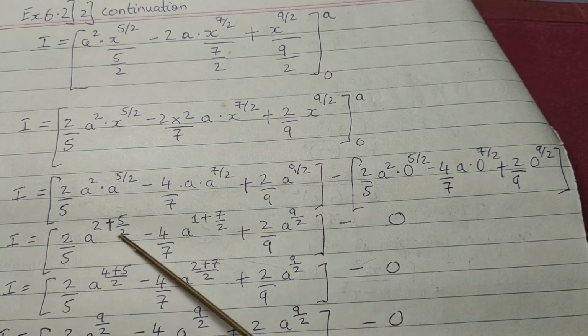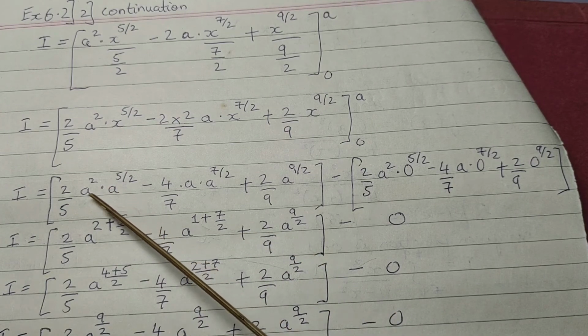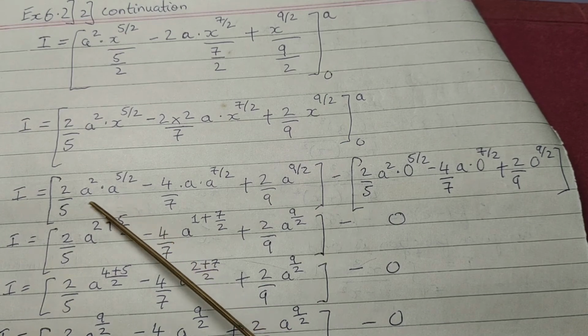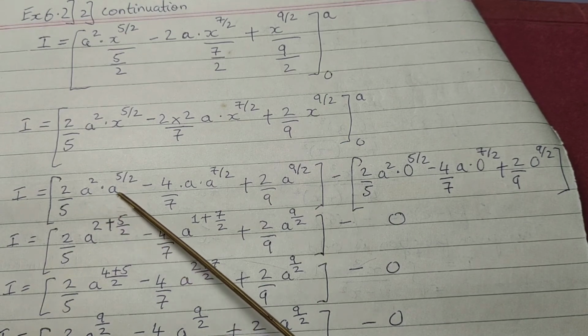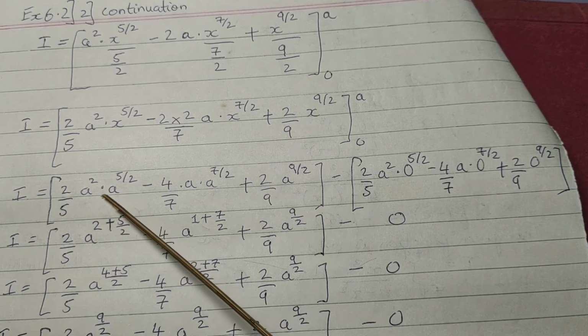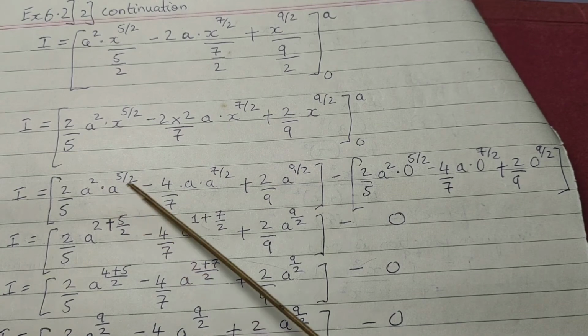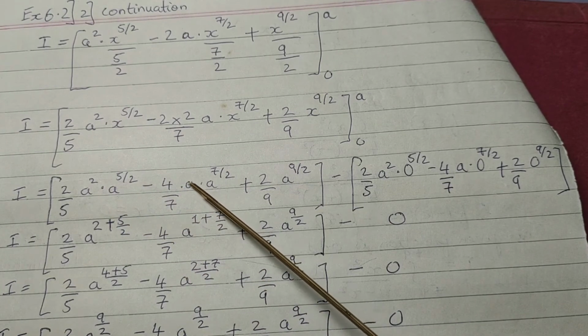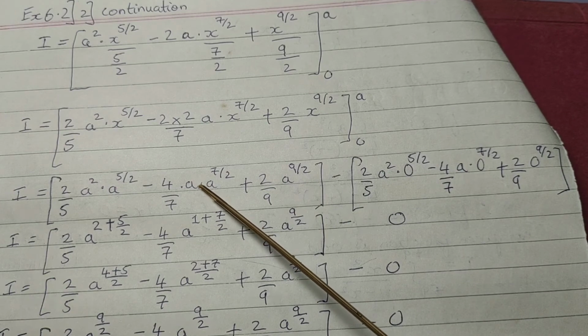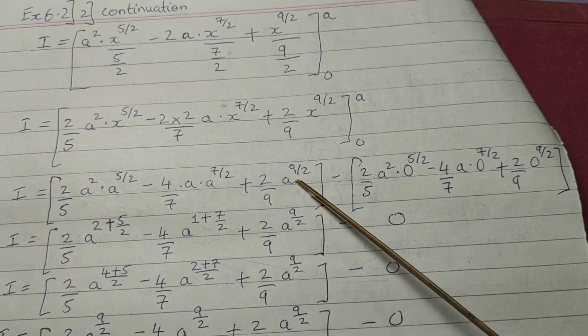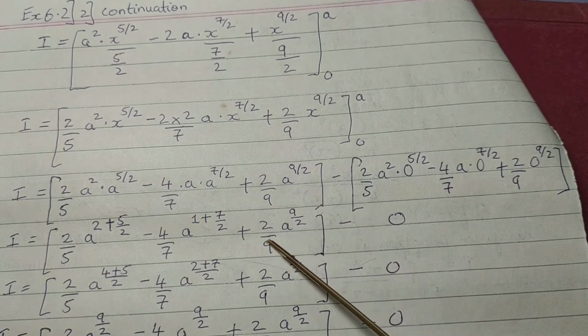Okay, now what we need to do is that according to the indices rule, we are already aware, if the bases are same, then the indices will get added. Here also bases are same. This is a raised to 1. Nothing is written, then we have to take by default a raised to 1. Here as it is we have to bring it down.